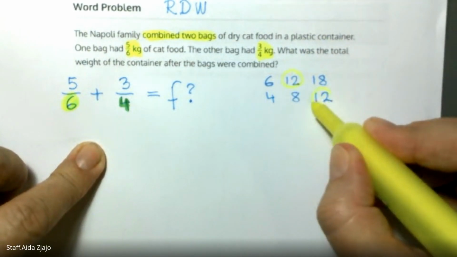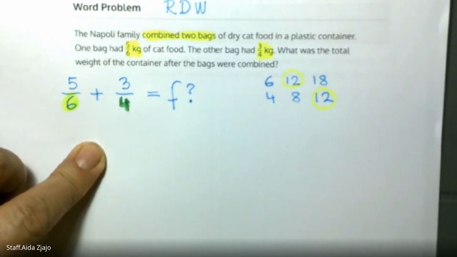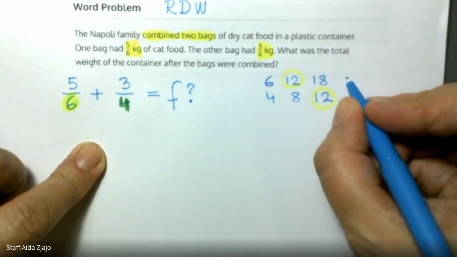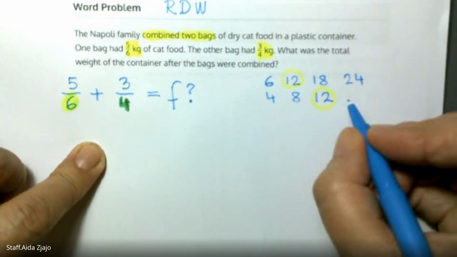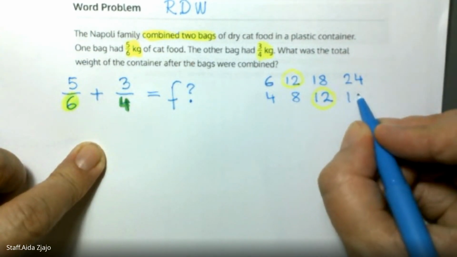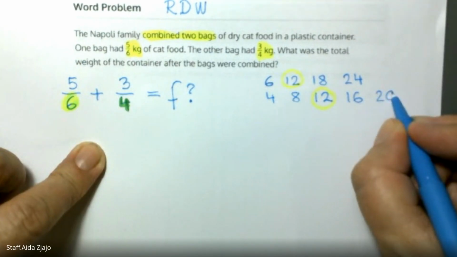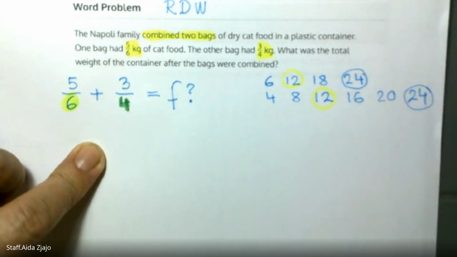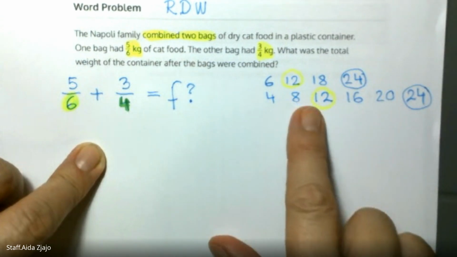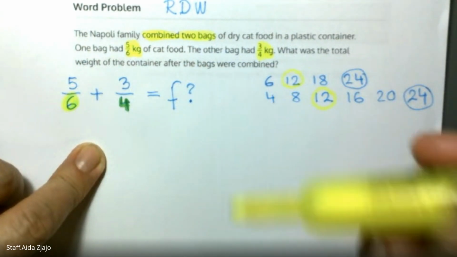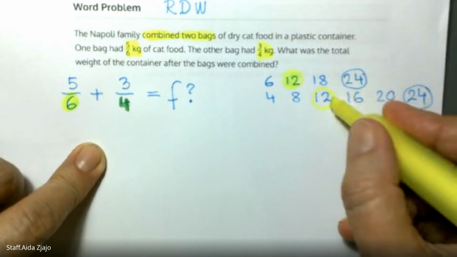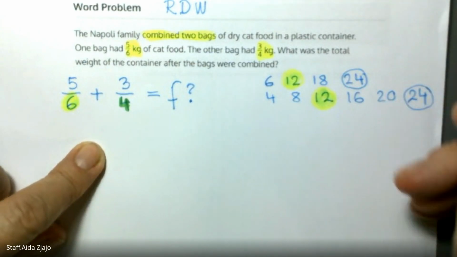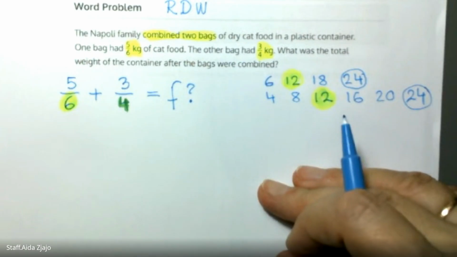Of course, there is more. If we keep going, 18 and 6 is 24, and 12 and 4 is 16, and then 20, and then 24. 24 is also a common multiple, but we like to use the least because we don't need to simplify in the end, and there would be smaller numbers and smaller calculations to deal with.